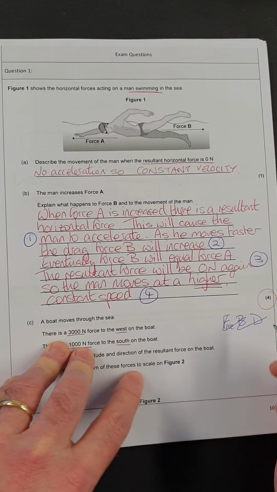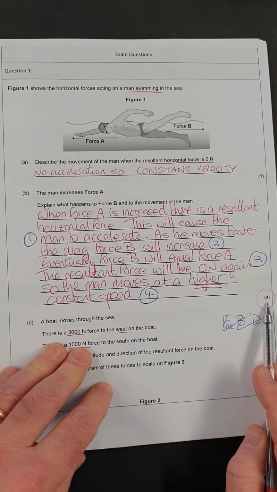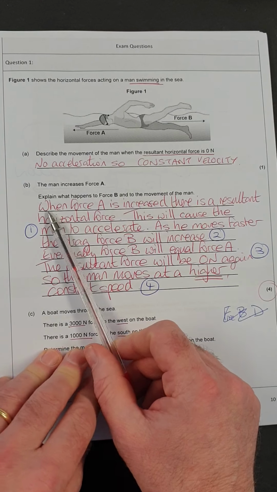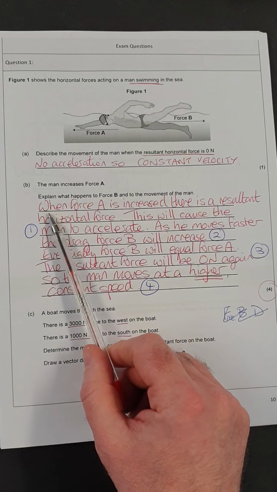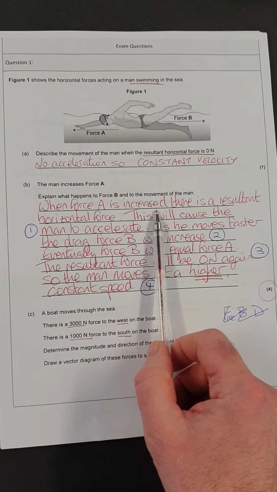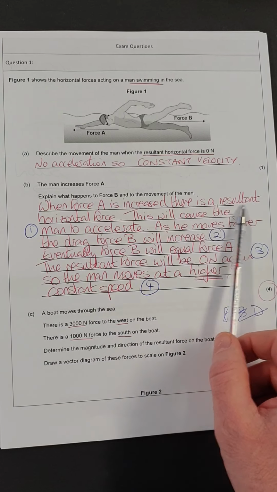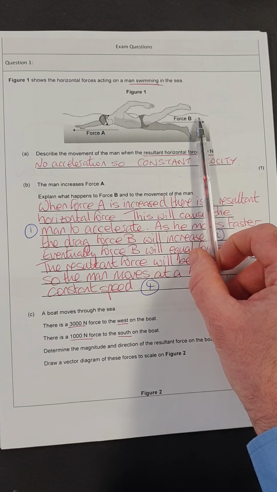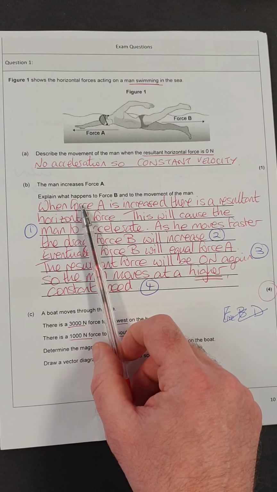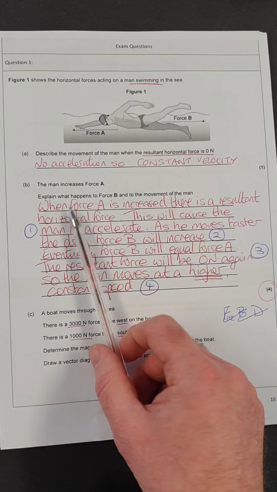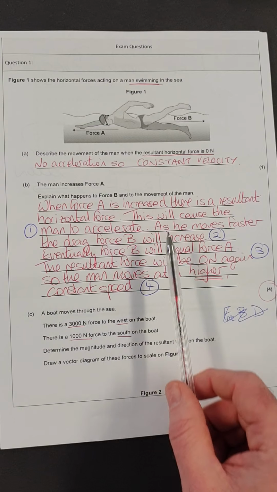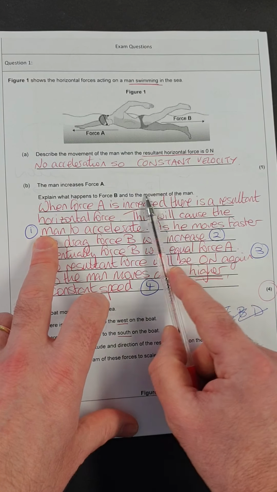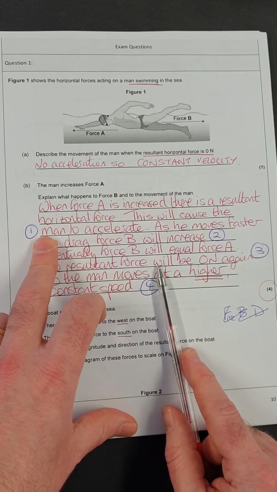So there are 4 marks for this question, so we need to have 4 relevant points. So the first sentence I've written here is really just for me to understand what's happening. So when the force A is increased, now there's going to be a resultant horizontal force. Before, force A and force B were the same, so there was no overall force. Force A is increased, that means we're going to get an overall resultant force forwards. So this will cause the man to accelerate, and that will be my first point, first mark for talking about the movement of the man.